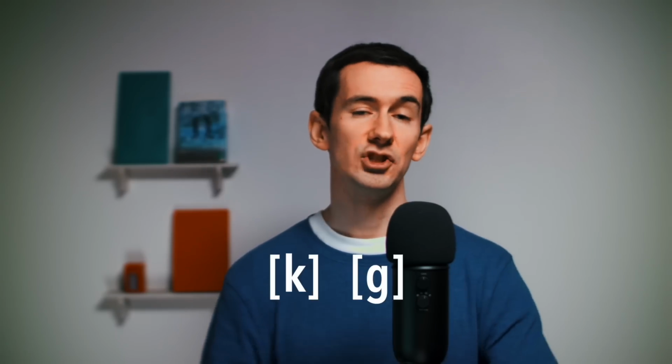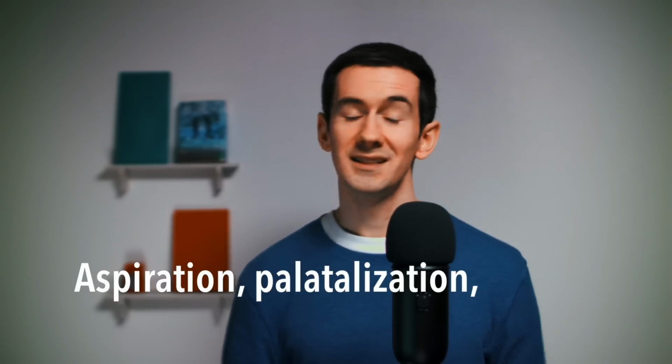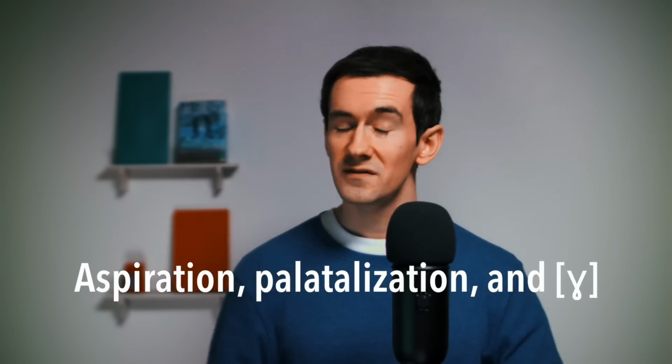Okay, with bidakuon out of the way, let's get into some more K and G related issues. Outside of bidakuon, there are usually three things that come up when talking about K and G. These are aspiration, palatalization, and this, the voiced velar fricative.